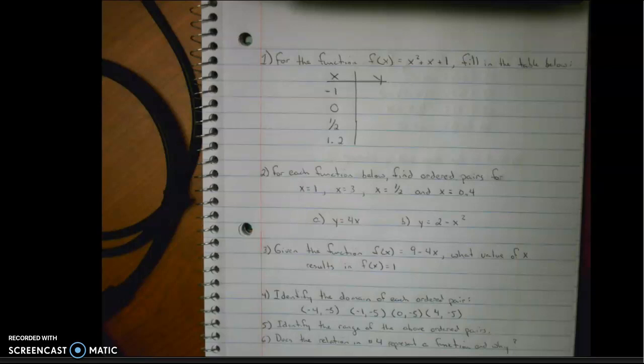Number 2, for each function below, find the ordered pairs for x equal to 1, x equal to 3, x equal to 1/2, and x equal to 0.4. Our two equations are A, y equals 4x. So again, you're going to make a table. You already have your x values. You just find the y values. And for B, y equals 2 minus x squared. Again, you're going to make a table. You already have your x values. You just find the y values.